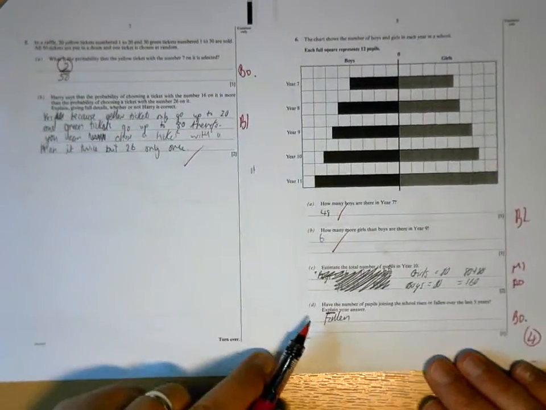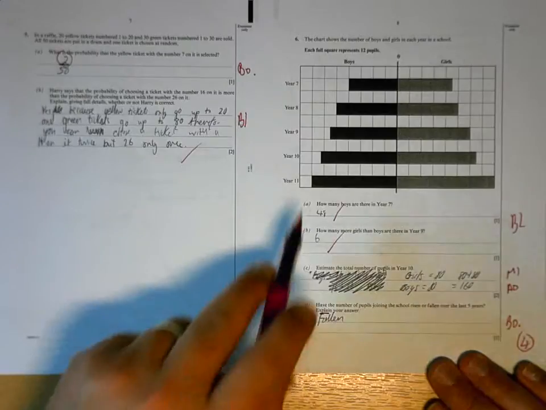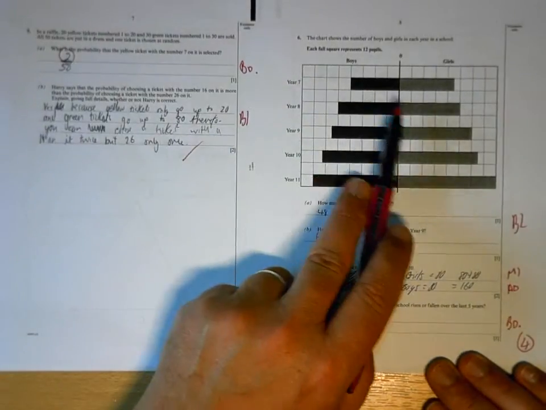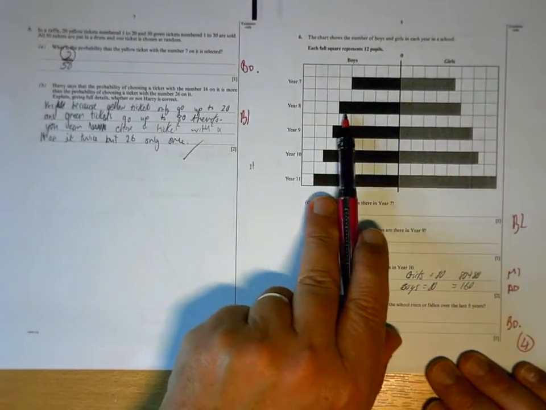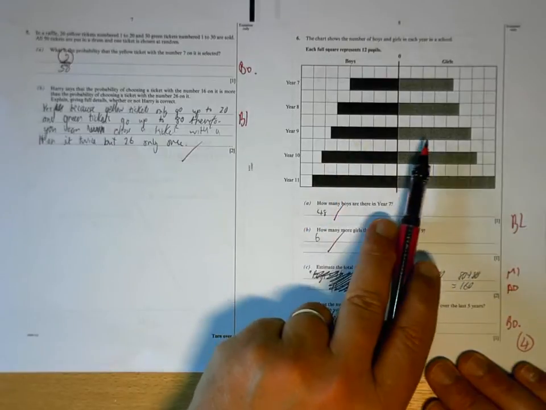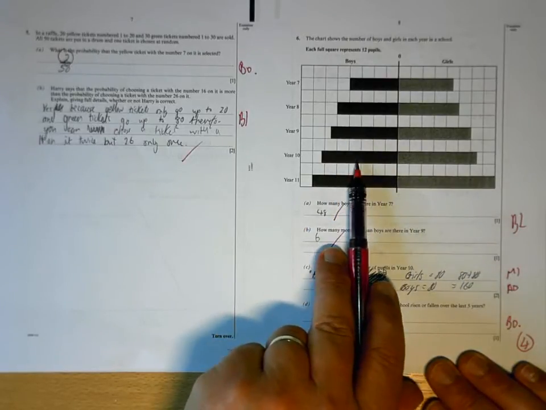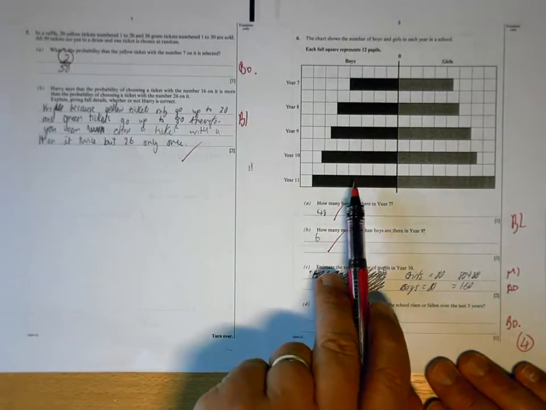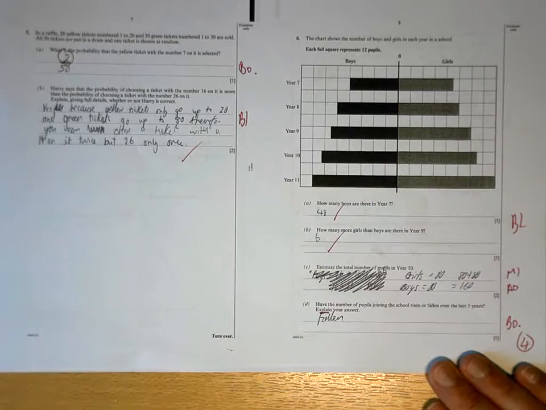Okay, and what you need to do to explain that is to say, well, if that's this year's year 7, the previous year's 7 was larger than it, and the year before that, the previous year's 7 was larger, and then larger, and then larger. So clearly, the year group's getting smaller every year.